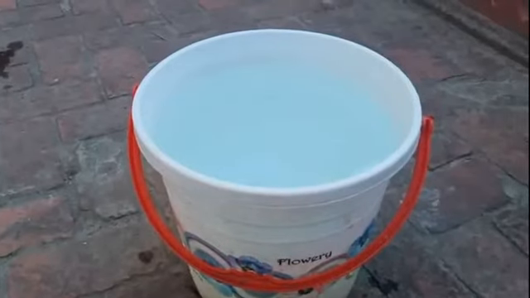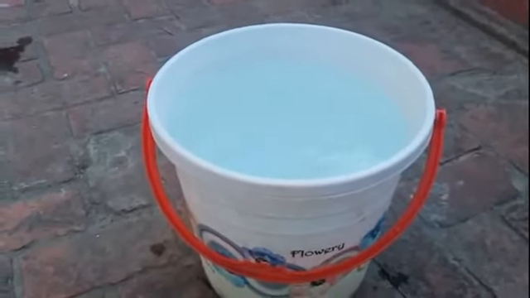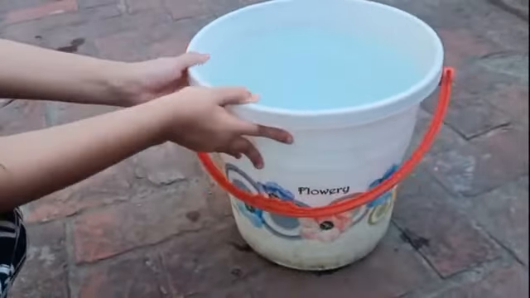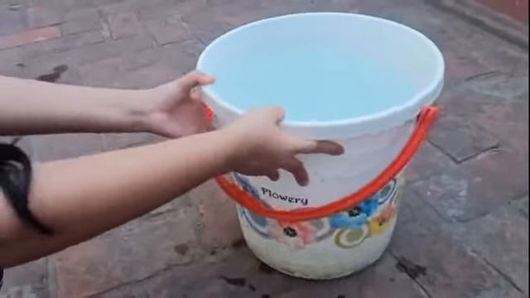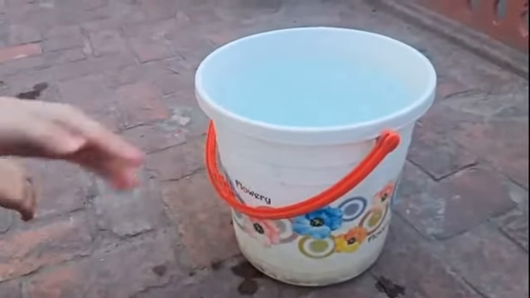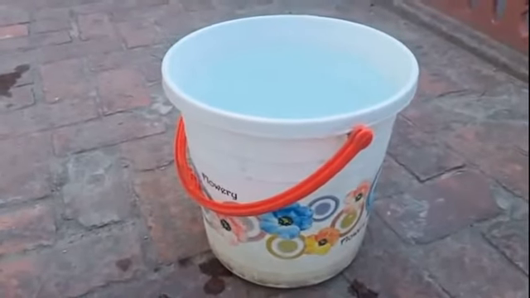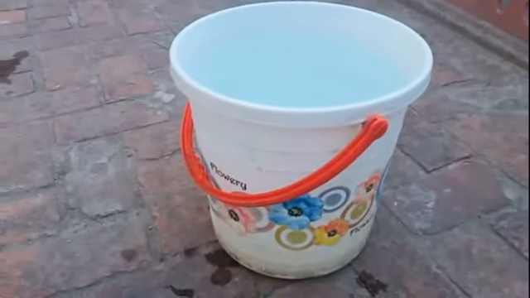Now we place the fully filled bucket on the rough surface and try to push it. We observe more force is required to move the fully filled bucket on the rough surface. It shows that force of friction is increased by increasing the roughness.